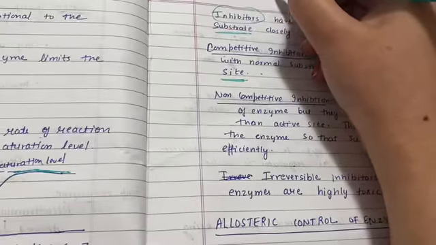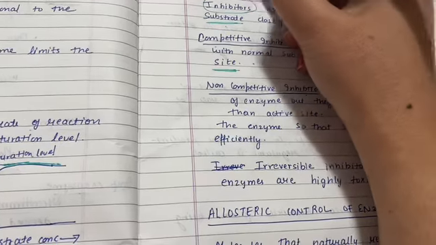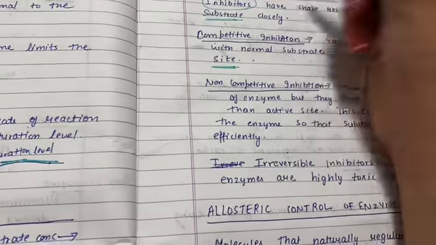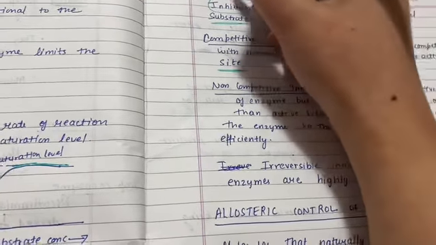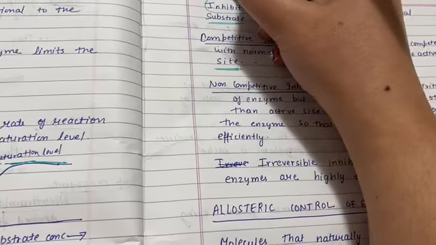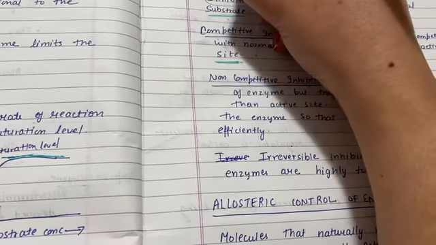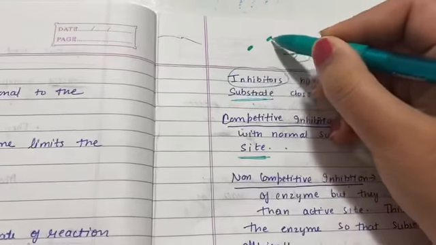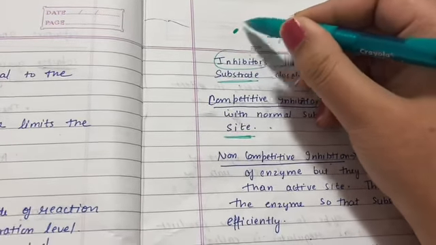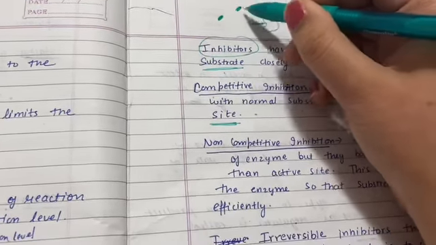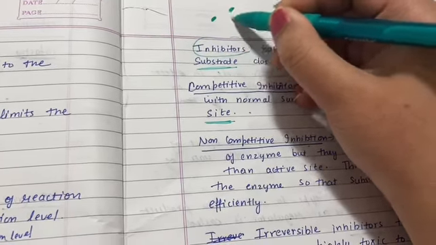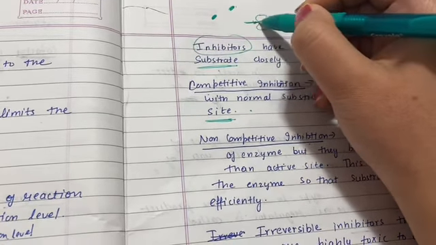So let's say this is an enzyme and this is the active site, and this is a substrate and this is an inhibitor. They are almost the same in shape, and they compete with each other to bind to the active site.